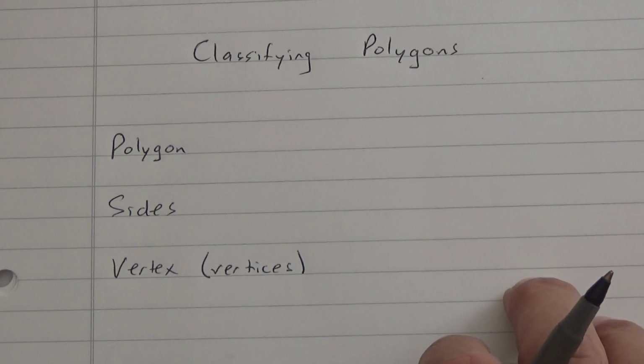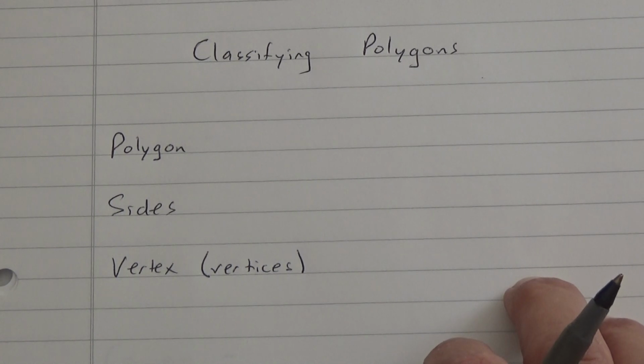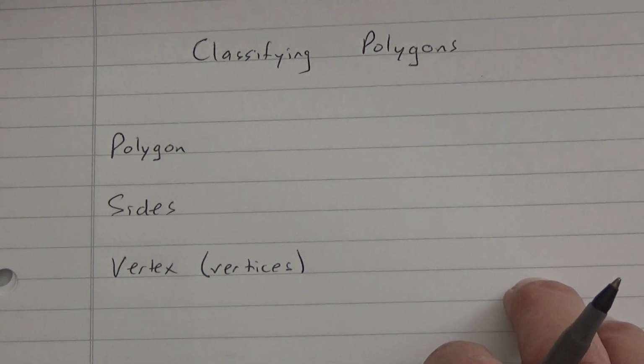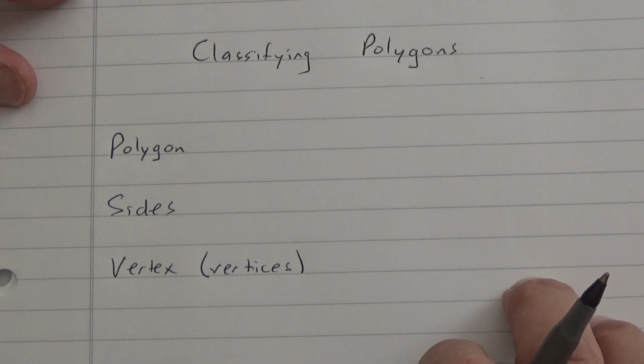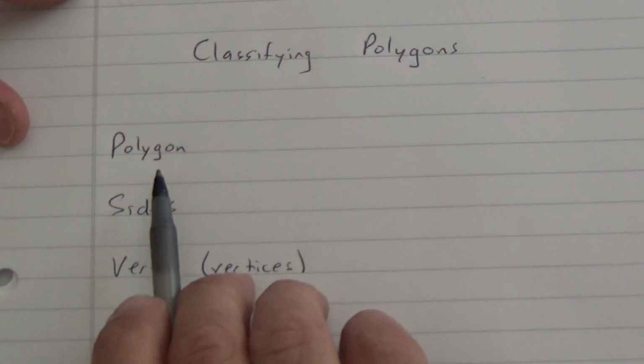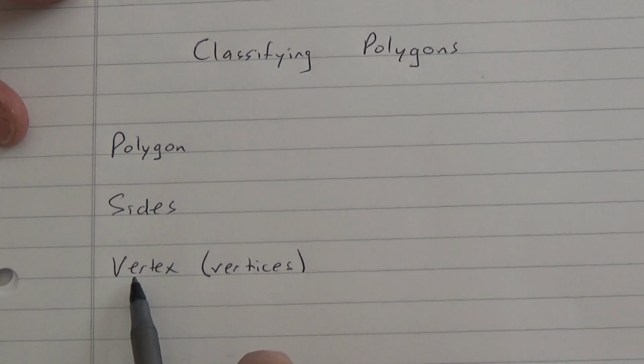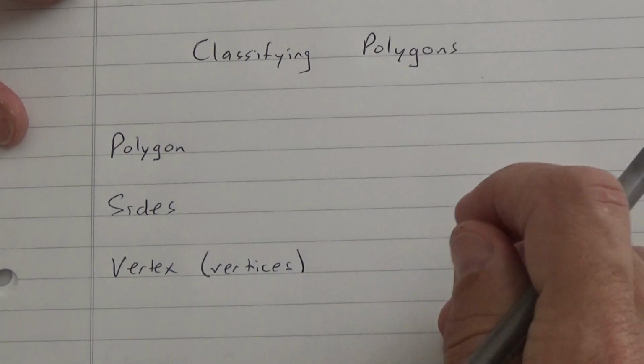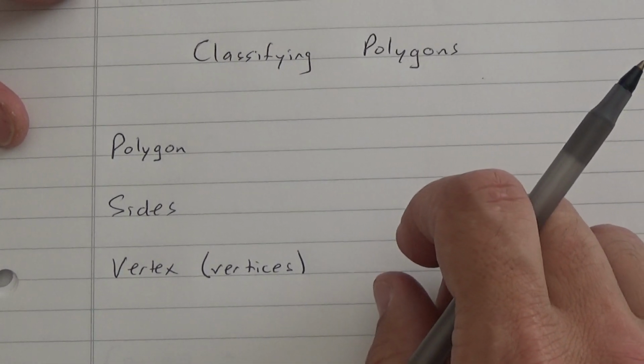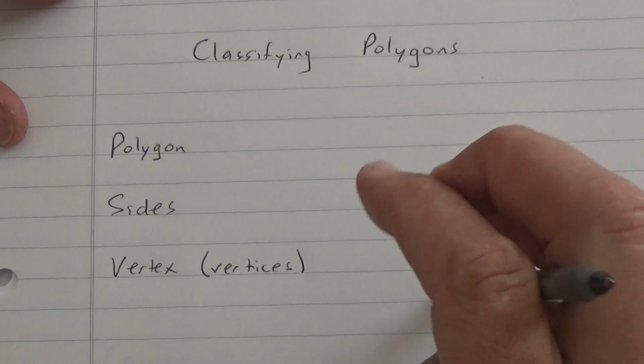Alright, here's our next lesson. This is lesson 1.6 in your book. This is called classifying polygons. So we're going to start with defining this word polygon. We're going to use sides and vertex along there. We've got a couple other terms later on as well. And then a couple examples at the very end and we'll be done.